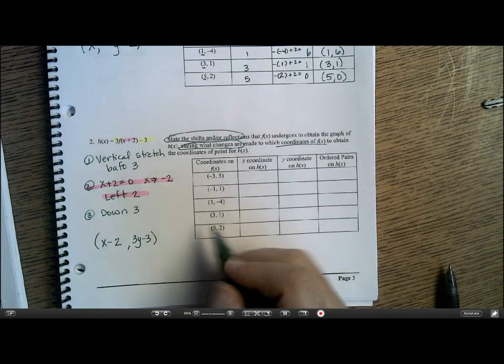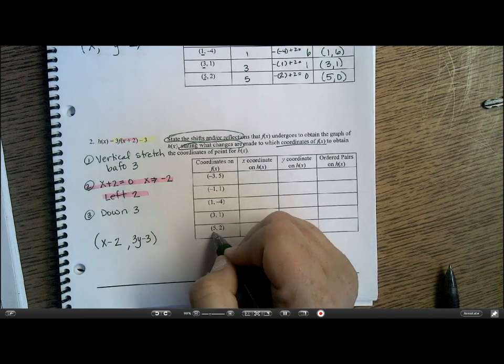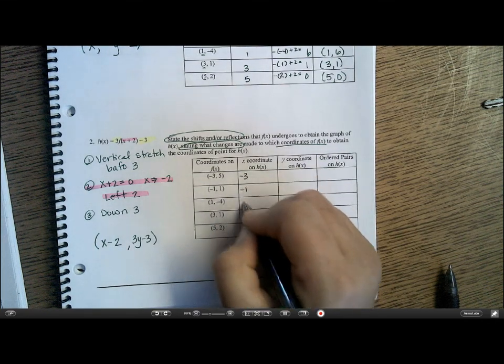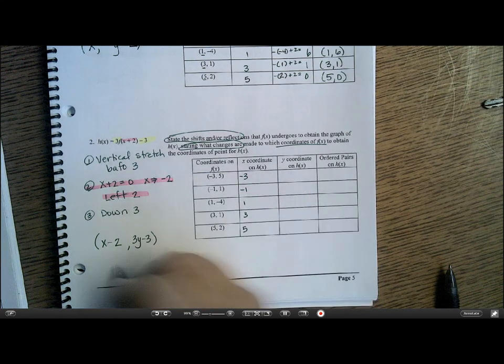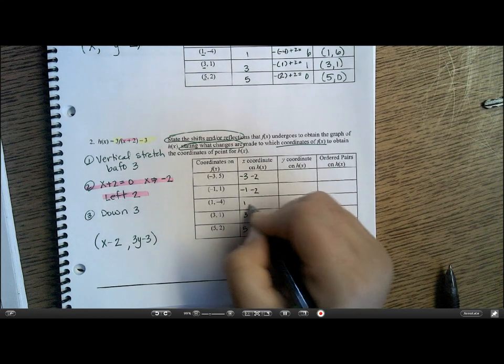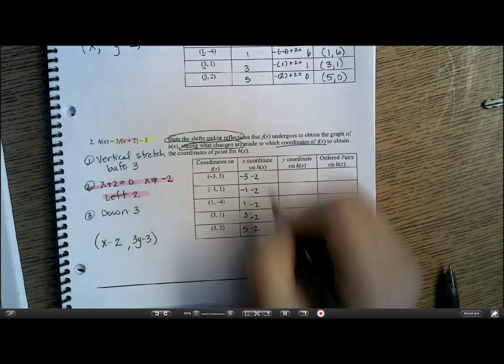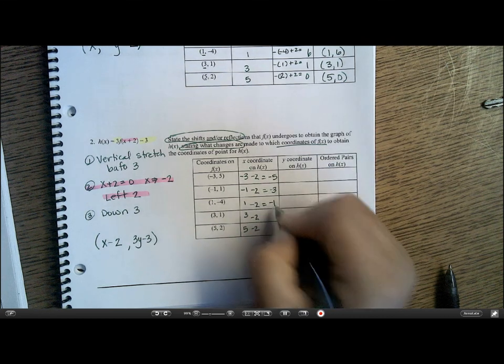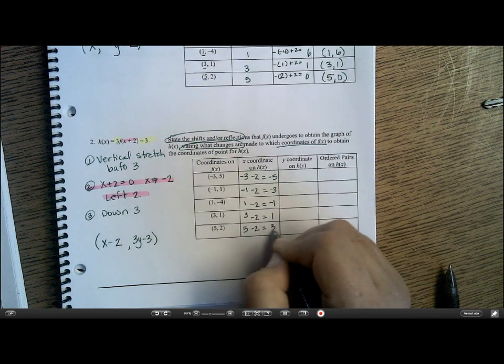So changes on the x coordinate. All of these are my x's, and I'm going to subtract 2. So I've got -3, -1, 1, 3, 5, and then I'm going to subtract 2. That's going to give me a -5, a -3, -1, 1, and 3.